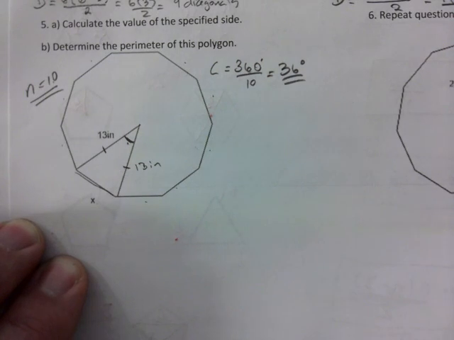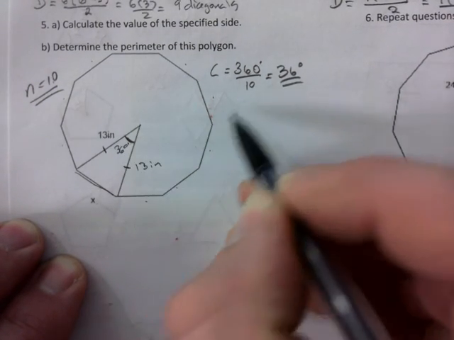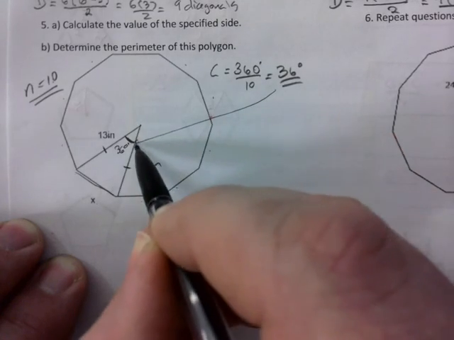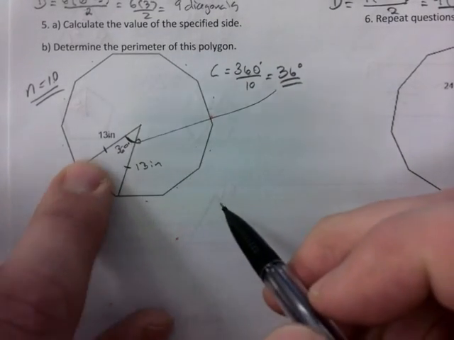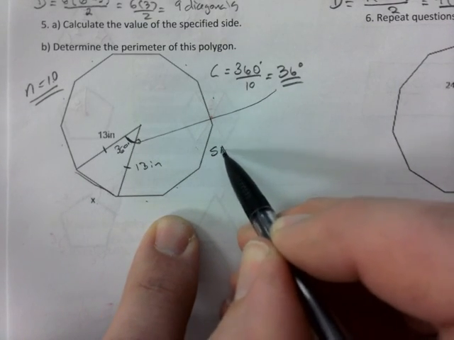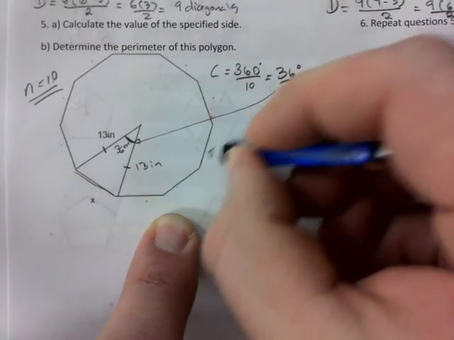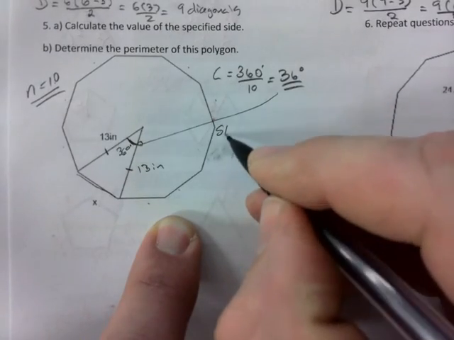So that angle is 36 degrees, right? Let's write that in there. You're with me. That's good. So that is an SAS. Some of you are saying SOS, right? But it's an SAS, right? So I'm going to do SAS.